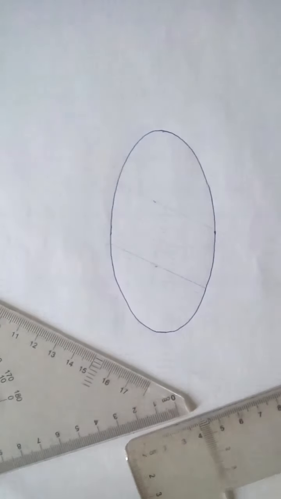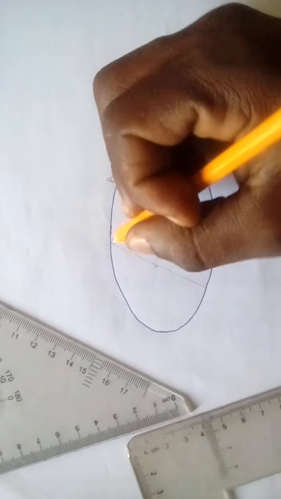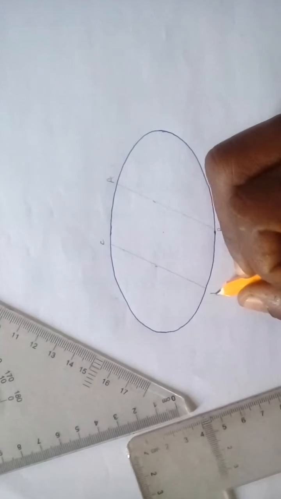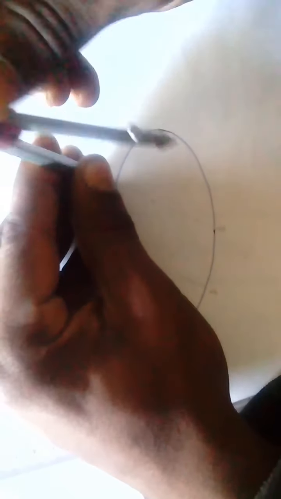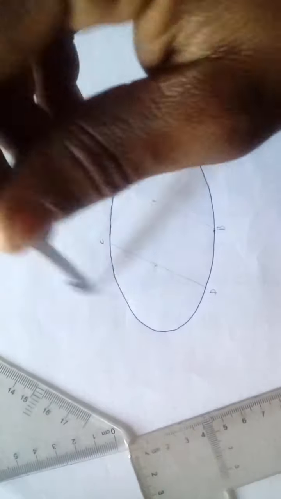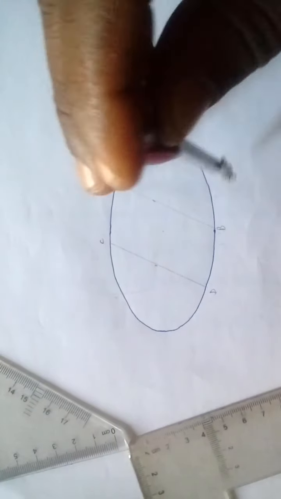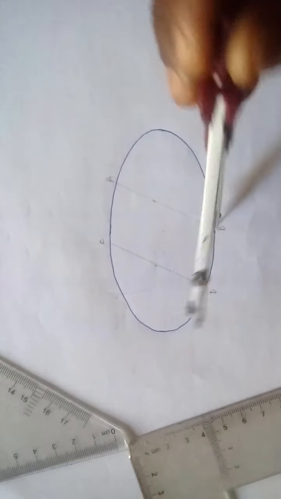So let me just name these A, B, C, and D, and then I have to bisect these lines. I put my compass at A. I bisect this line, bisect this line, put it at B, and I bisect.